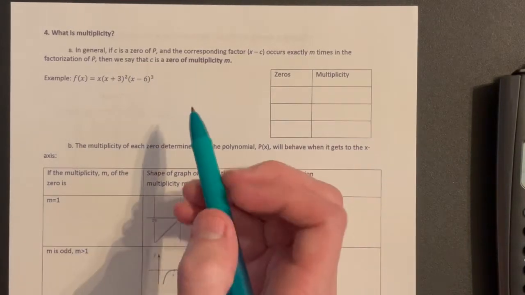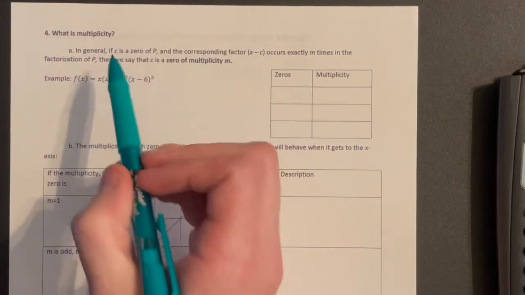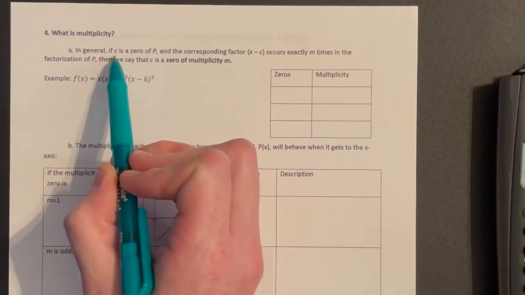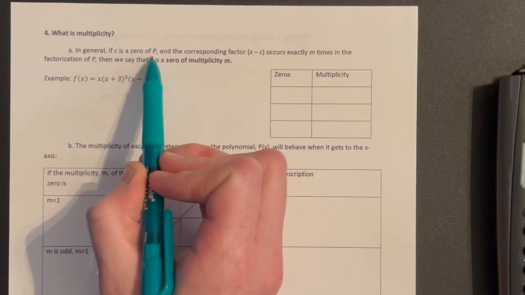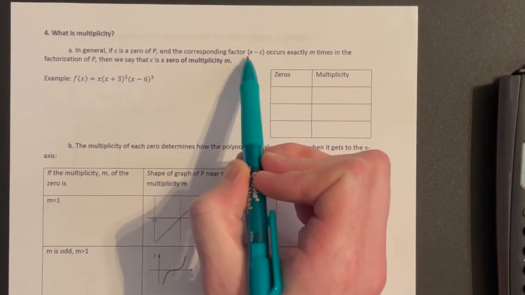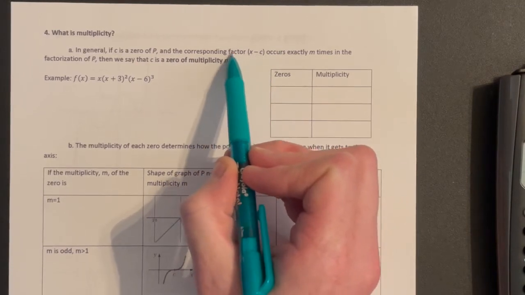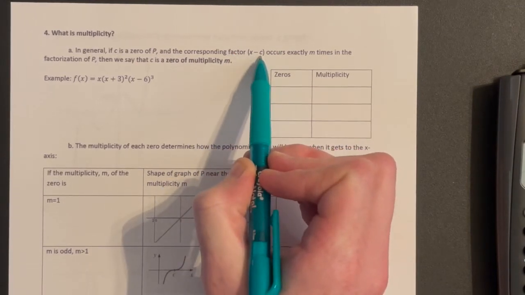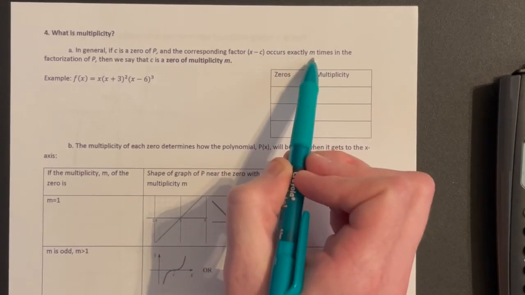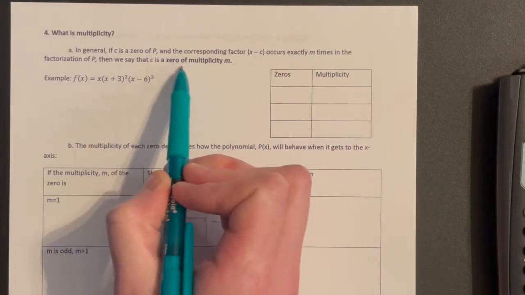So we were talking about multiplicities, and in general, if C is a 0 of P, so C is the value, that's an x-intercept of the polynomial P, the corresponding factor would be x minus C. So to write a factor, you're just subtracting the 0 or subtracting the root. And this occurs exactly m times, so the number of times, that multiplicity of times. Then we say it has a multiplicity of m.